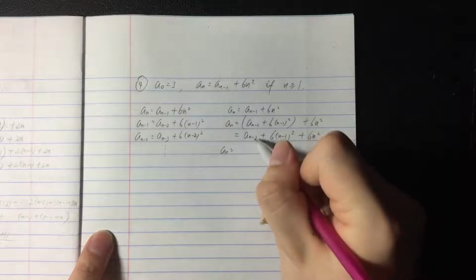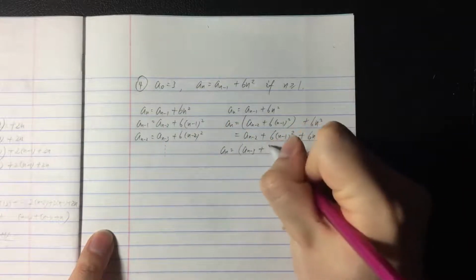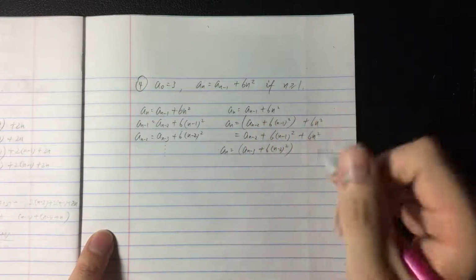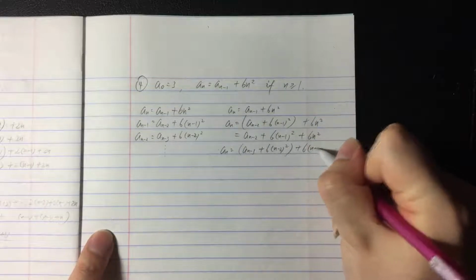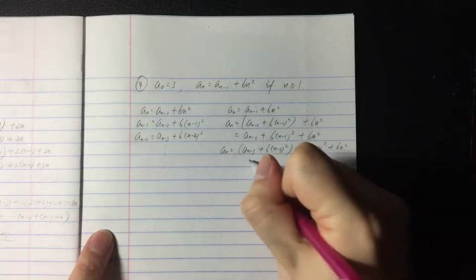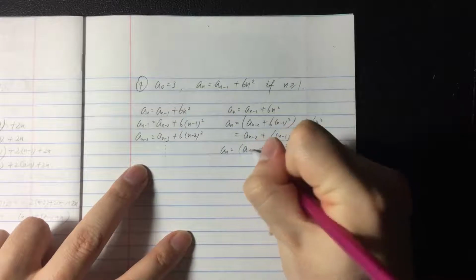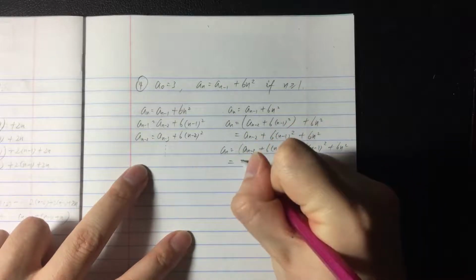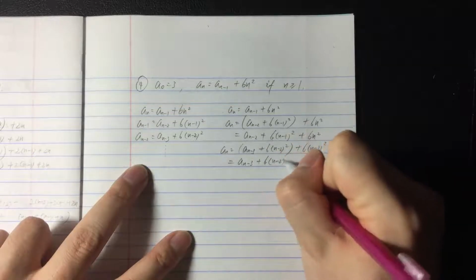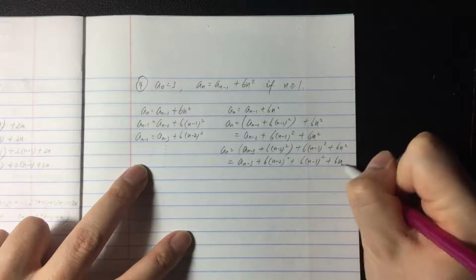If I replace a sub n minus 2 within the third row, I get a sub n minus 3 plus 6 times (n minus 2) squared. The rest stays the same, plus 6 times (n minus 1) squared plus 6n squared. Now, if I simplify, I get a sub n minus 3 plus 6 times (n minus 2) squared plus 6 times (n minus 1) squared plus 6n squared.